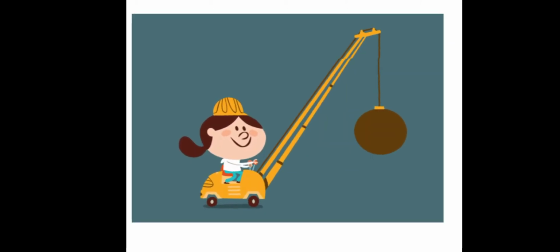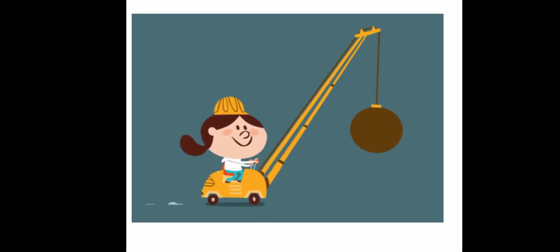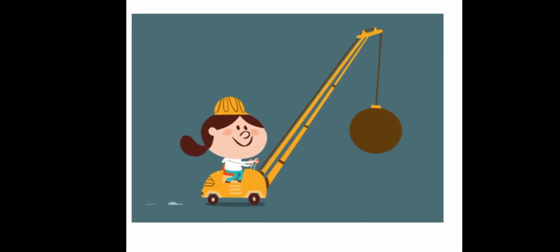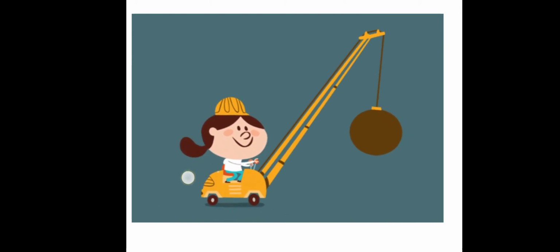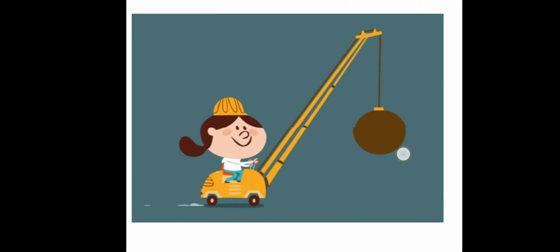Now, the vehicle and holding, as you can see the vehicle running and holding the iron ball over there. So energy due to its motion and energy due to its position.